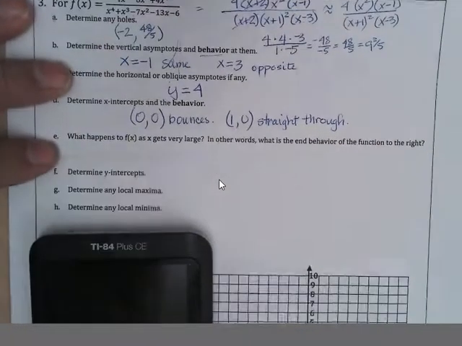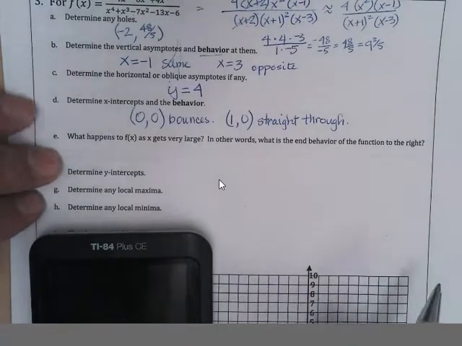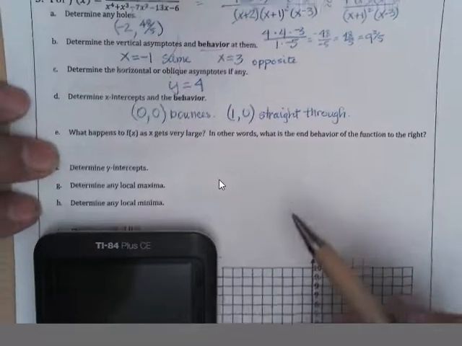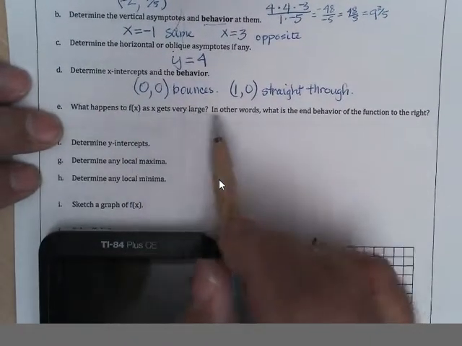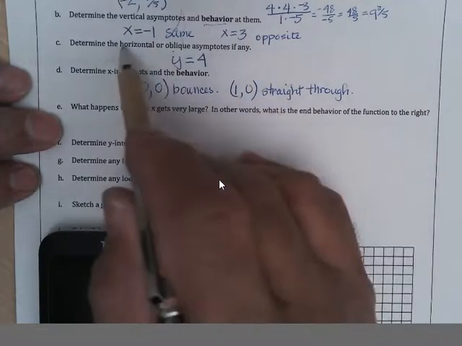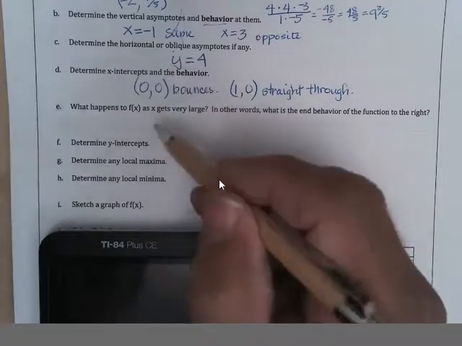So we're building the picture of what this graph is going to look like. Now, of course, you can graph it on a calculator, but I'm looking for these details in the graph. What happens when f gets very large? Well, as x gets very large, we're headed out that way, and it heads towards the y equals 4.